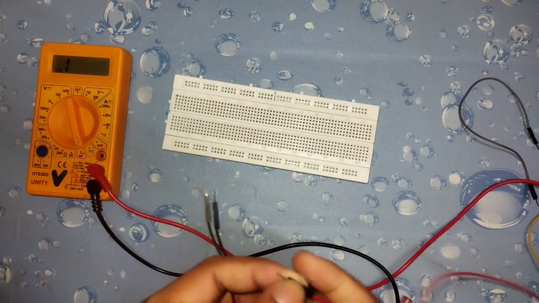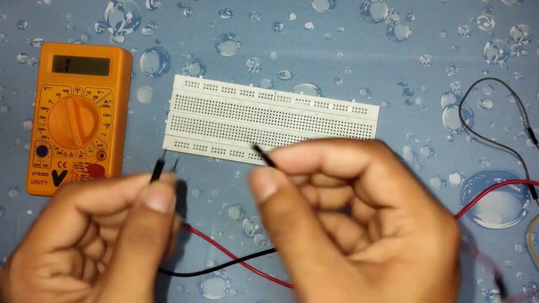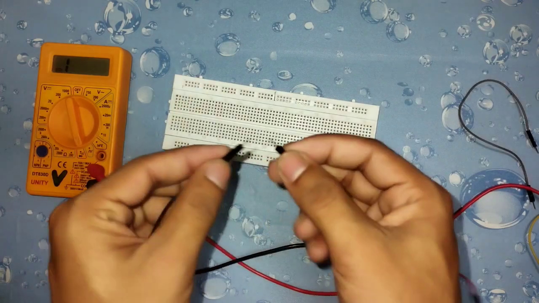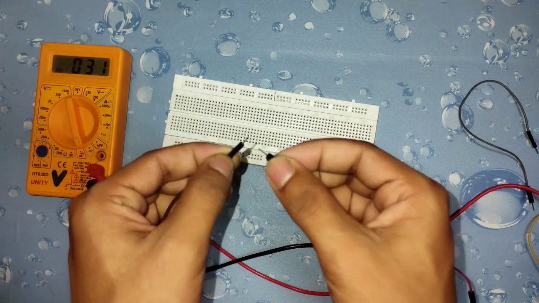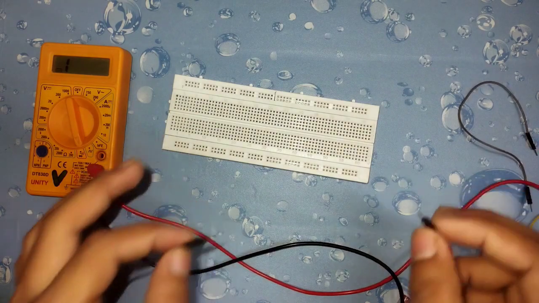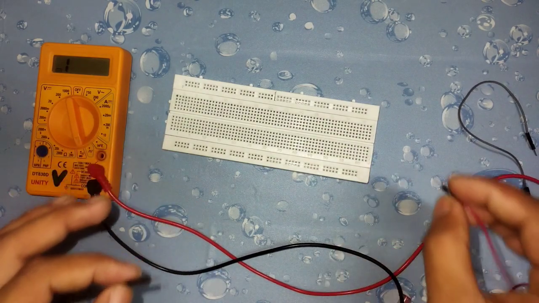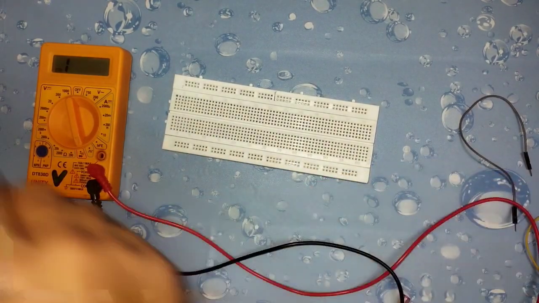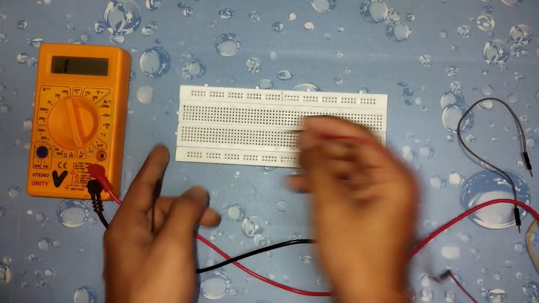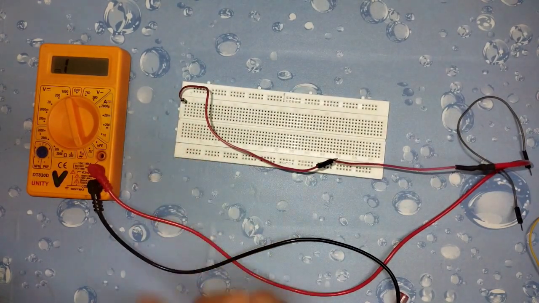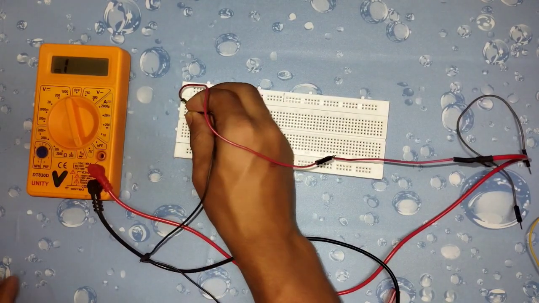All right. So see, whenever there is a short circuit between these two terminals, the multimeter beeps. See, it is creating a beep sound. So in this way, we can see where there is a short circuit in the breadboard. If the holes are connected together, there will be a beep sound. This is simple. So let's check the continuity. See, I have inserted it into the first hole and am checking the continuity here.